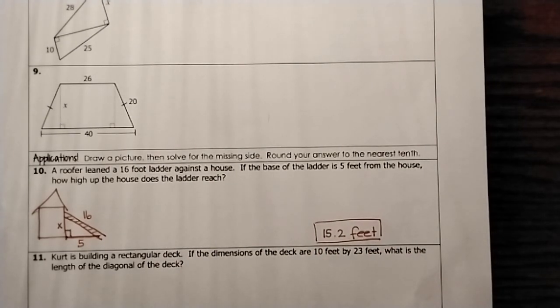For the rest of today, I would really like you to figure out or try the rest of the problems on this worksheet, and we will compare tomorrow.